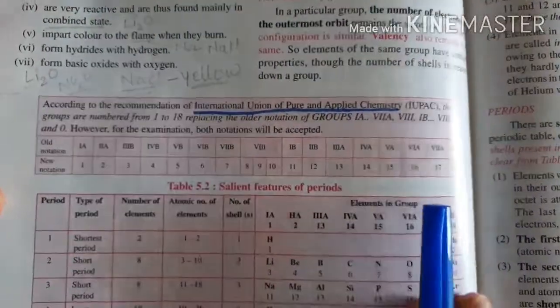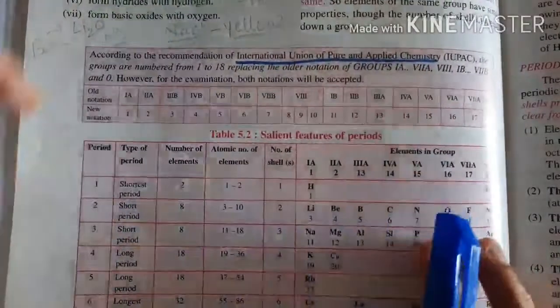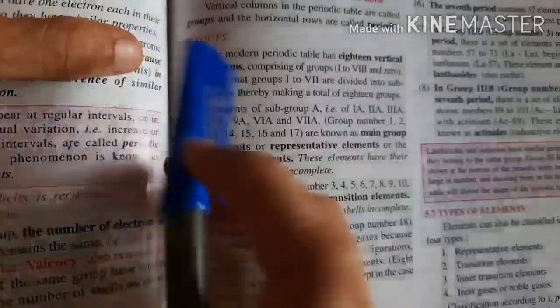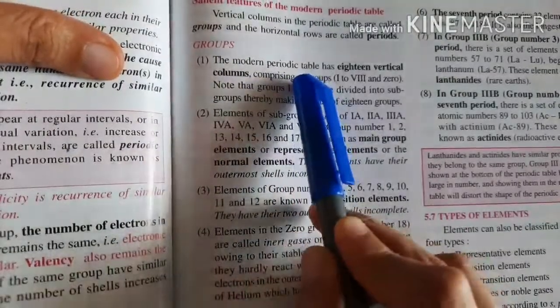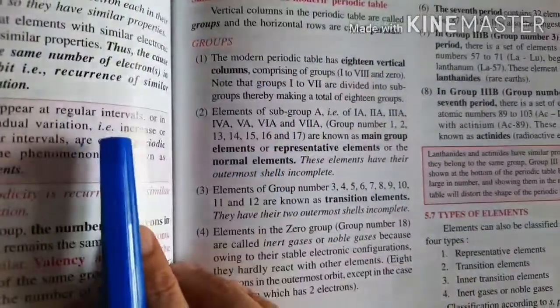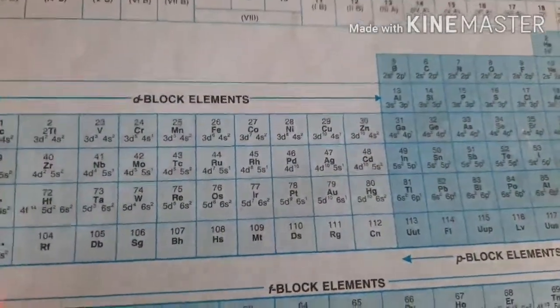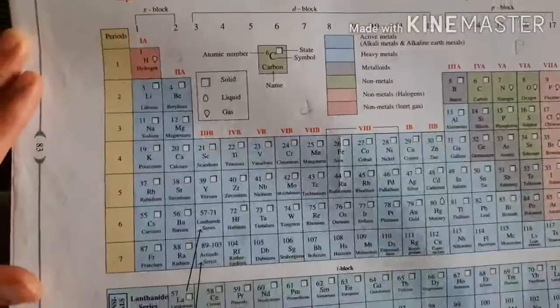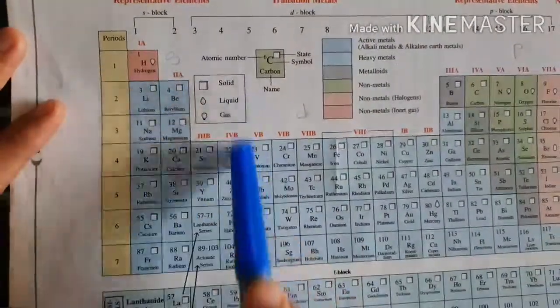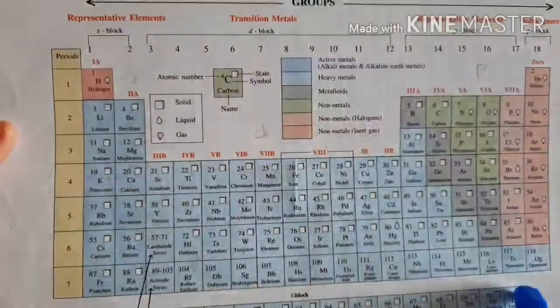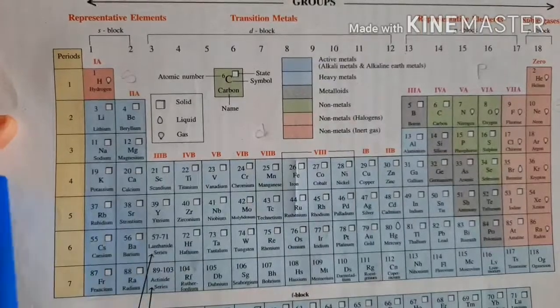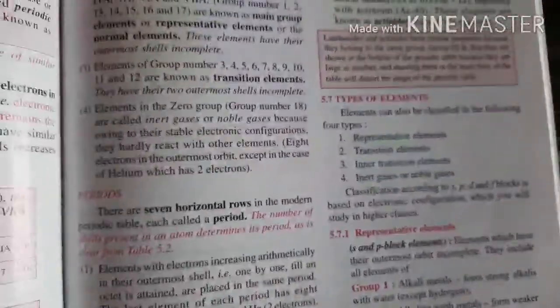Now another salient feature is given. First, we will talk about the group. Here in your textbook it is given under salient features. The first one: the modern periodic table has 18 vertical columns. Step by step, I will explain every single thing about the periodic table. I will show you this periodic table, or if you cannot see it here, you can open your own. So there are a total of 18 columns, and these 18 columns are considered as groups.